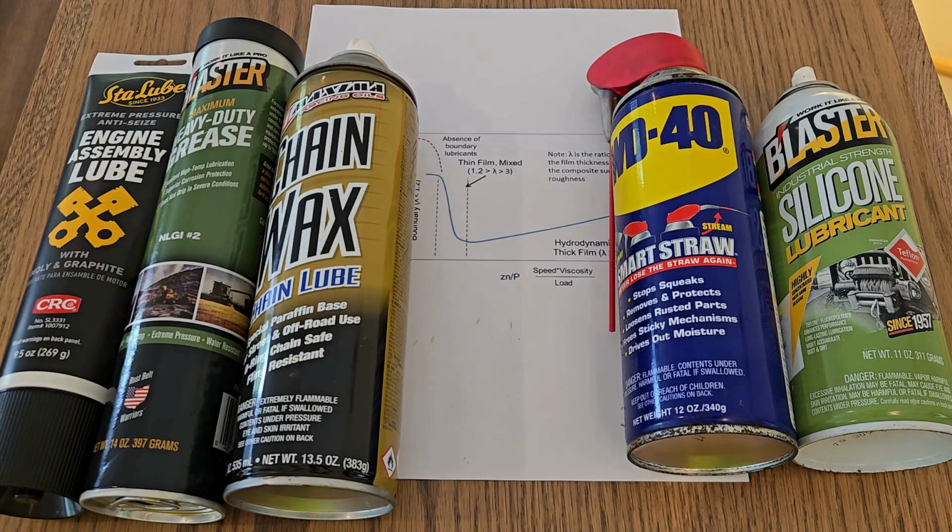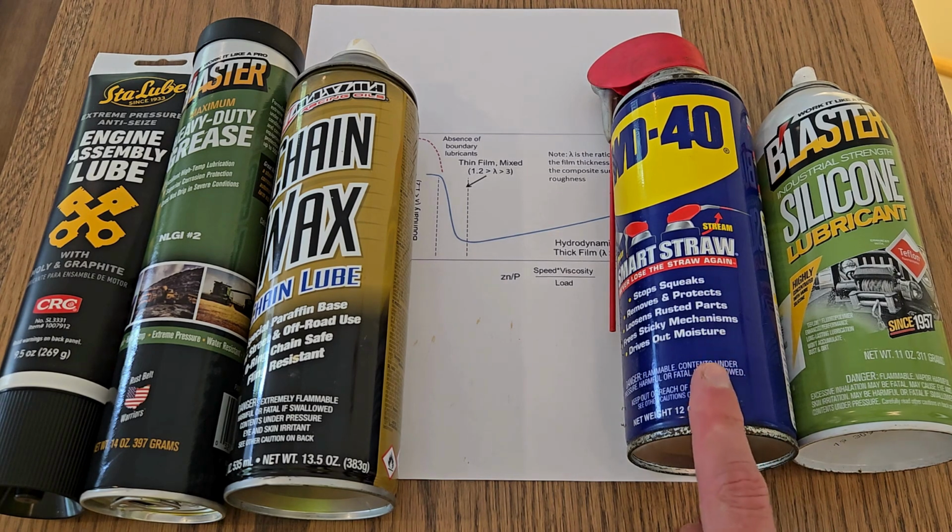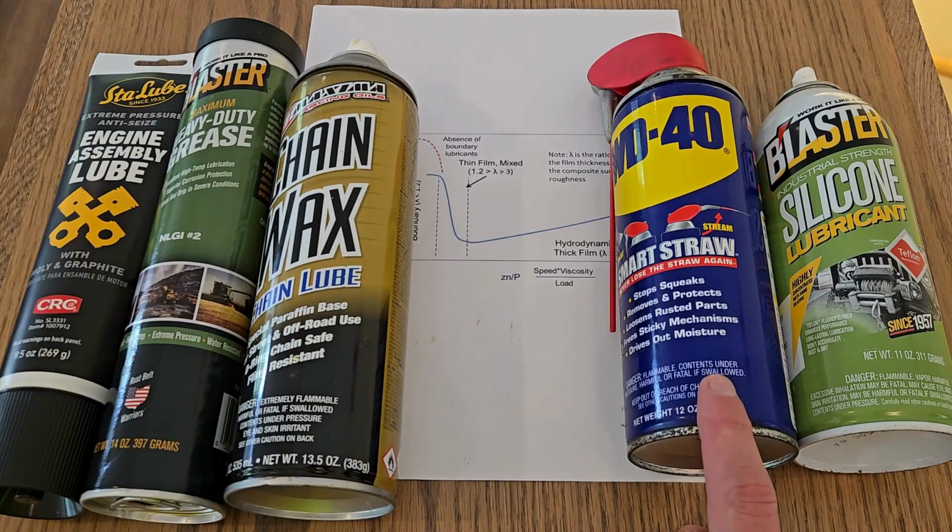Its formulation includes a lot of short-chain hydrocarbons, which evaporate very quickly and also help break things down, which is the solvent part of it. It really doesn't have the longer chain hydrocarbons that you see in oils that provide that good lubrication and that good boundary separation. So if you use WD-40 in your door, it might make things better, but that's because of the solvent flushing out some of the rust and grime and dirt particles that have built up over time.